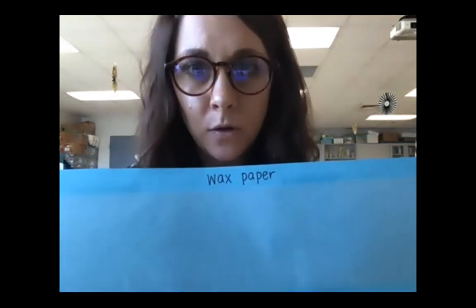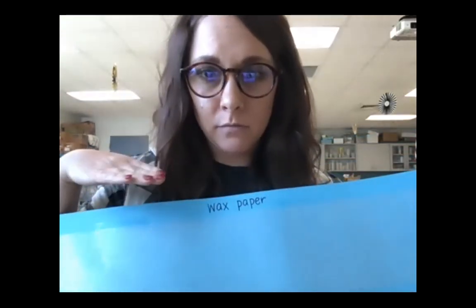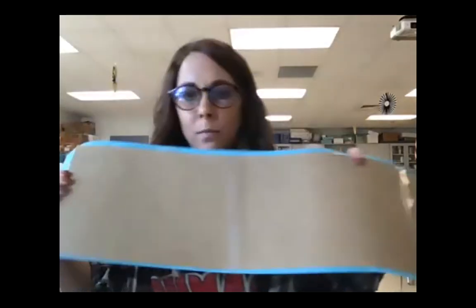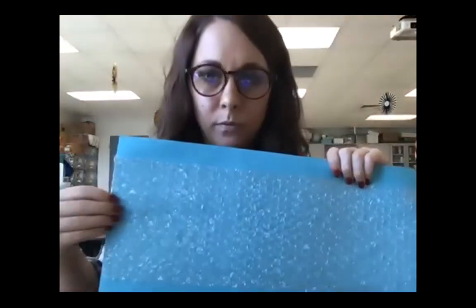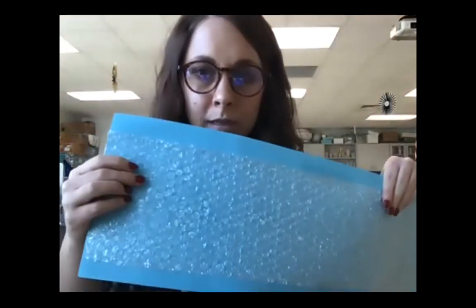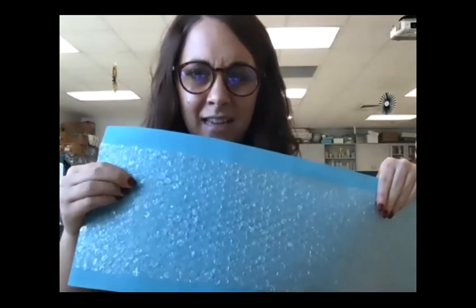I'm going to use wax paper, which is very smooth, very flat. This is used if you bake, you put it down on the cookie sheet to keep your things from sticking to the pan or the cookie sheet. I'm going to be using sandpaper, which is very rough and scratchy. And I'm going to be using bubble wrap, which everybody knows what bubble wrap is. You can pop it and there we go. It has those little bubbles in it.